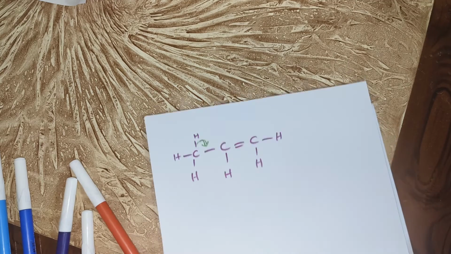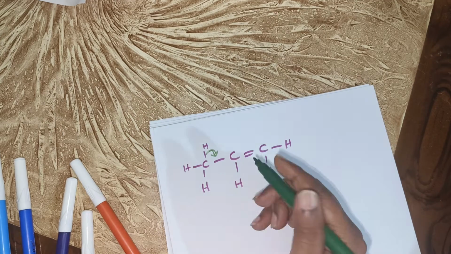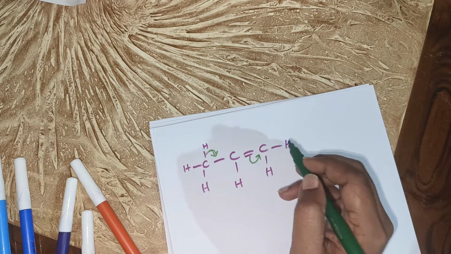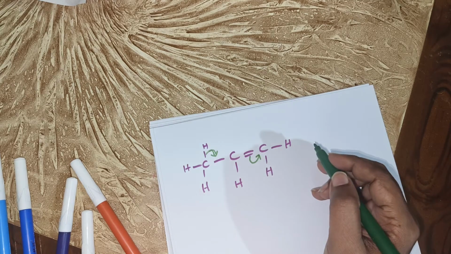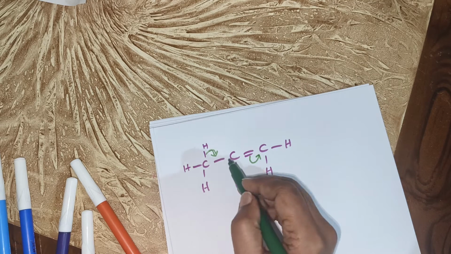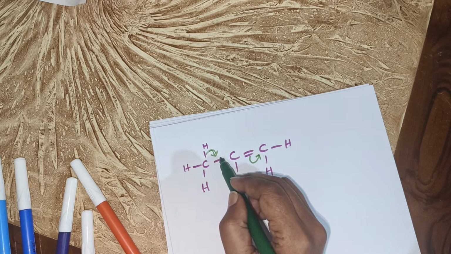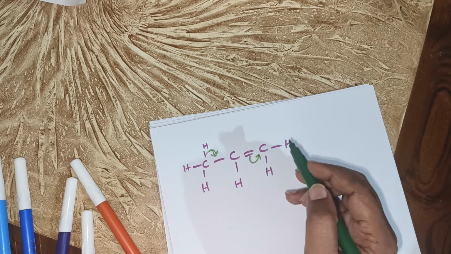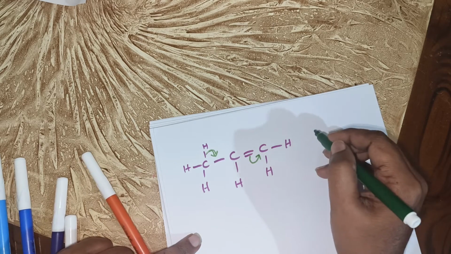The bond is shifted, and that is also shifted. Why? Because negative charge is coming here, so it moves away from this negative charge.